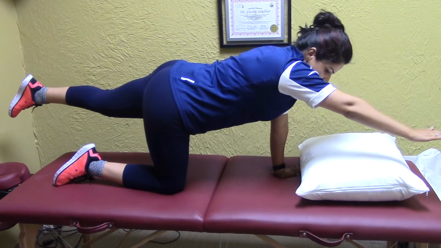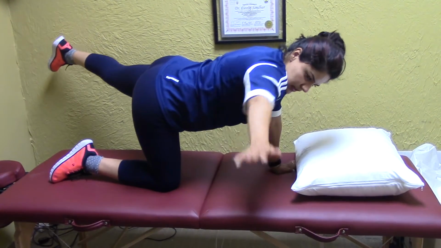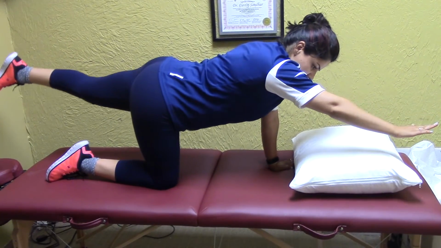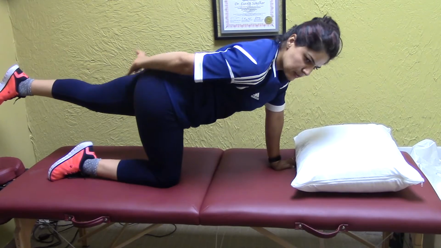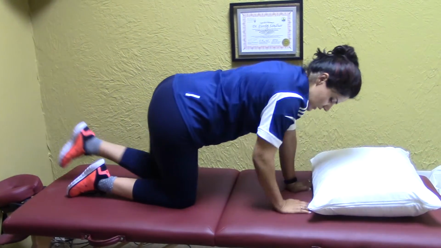So instead of going straight, you start going sideways. And that actually works a lot more on the other stomach muscles. And it kind of challenges your balance as well. So as you can see, I'm working my leg. I'm working a lot of stuff in this one simple exercise. Okay, so that's the bird dog.